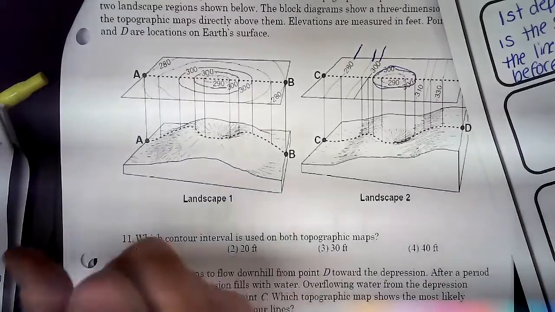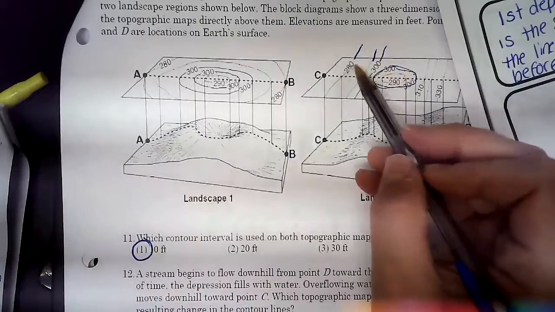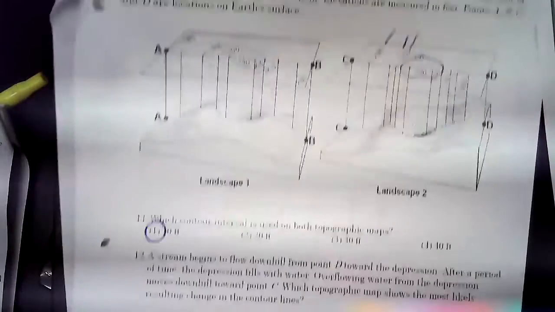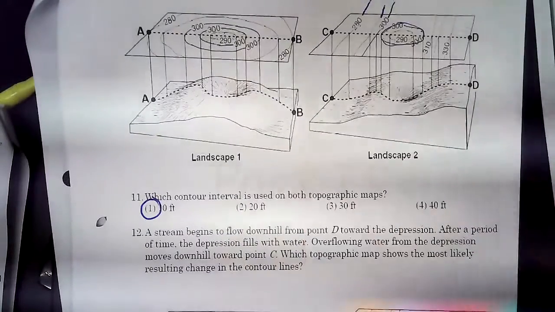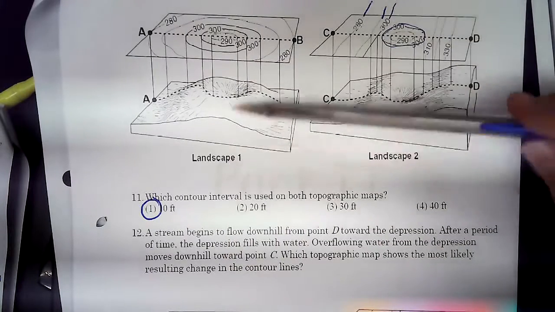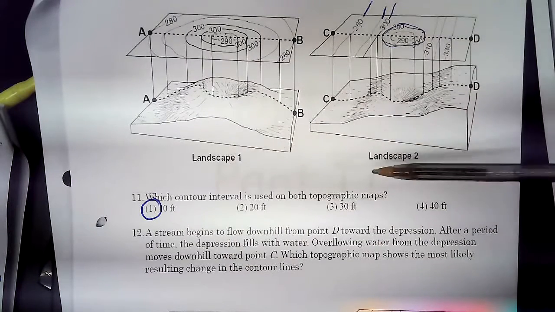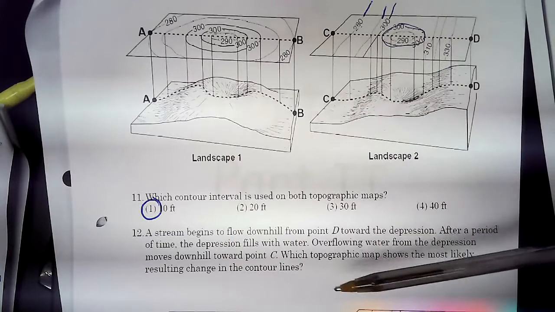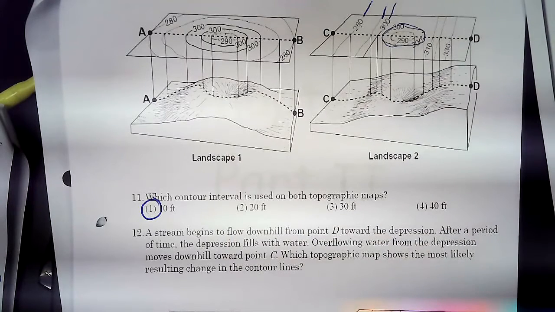So these are going up by 10. So 280, skip a line, 300. So that line that's missing is 290. I want to talk about 12. If you had read all the words up here, you would have read that these are representing 3-dimensional views of topographic maps above them. The elevations are measured. 12, there is a little paragraph here and you have to read it.